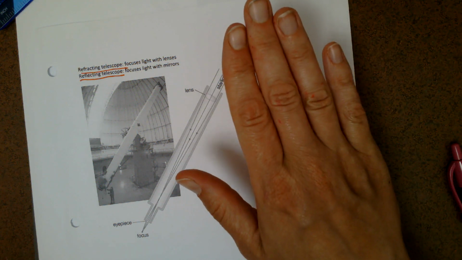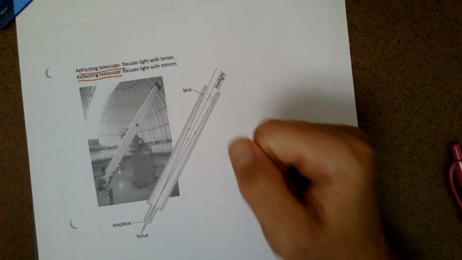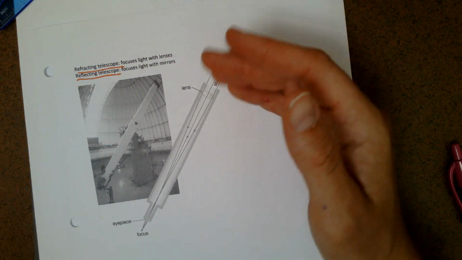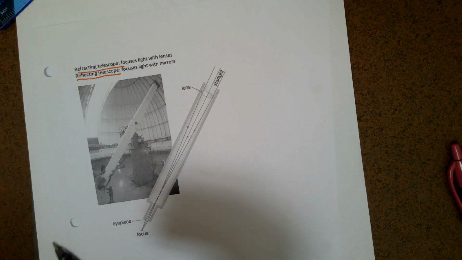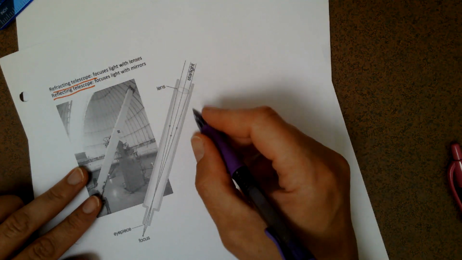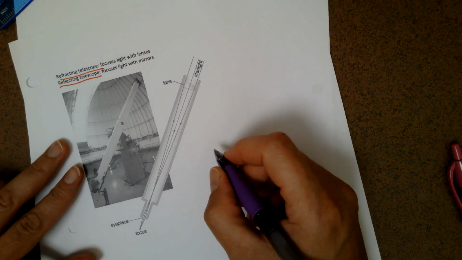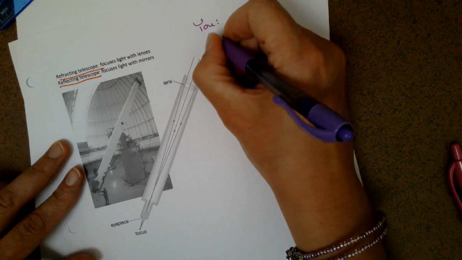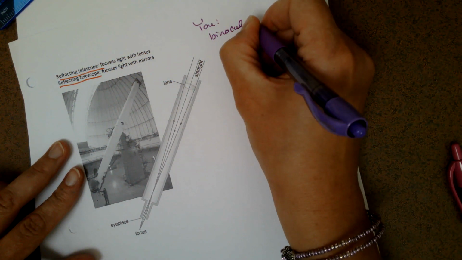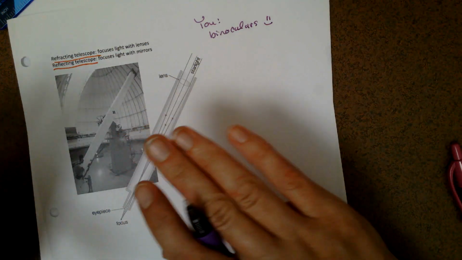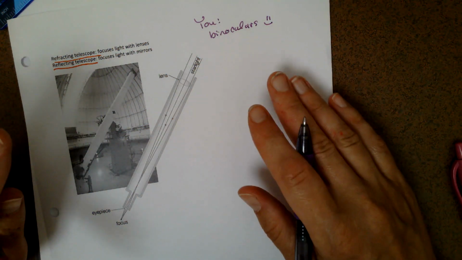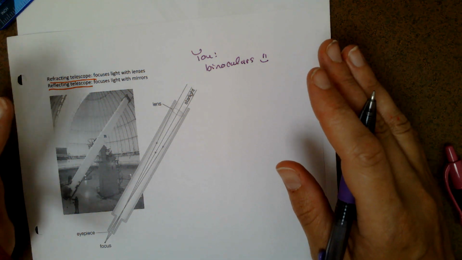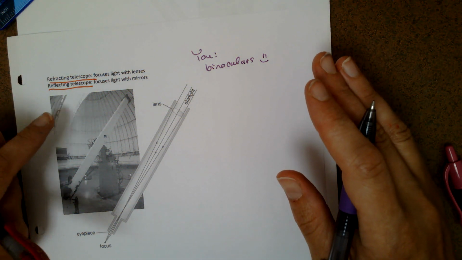Now, something a lot of students ask me: what kind of telescope do I need to get for this class? First, you don't need any telescope. But if you are going to get something to help you see, I would not recommend a telescope. I would recommend binoculars. Why? Binoculars will get you really far. They're much cheaper and much easier to use than either a refracting or a reflecting telescope.